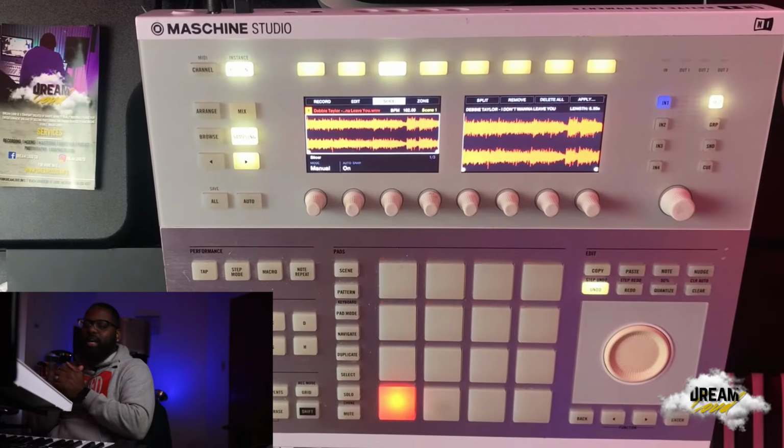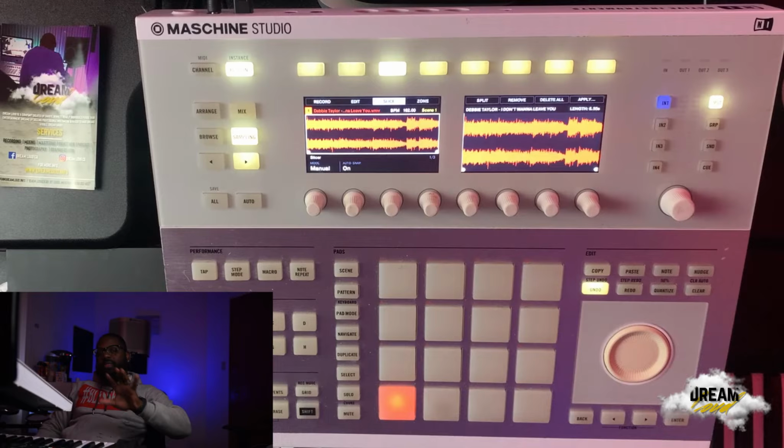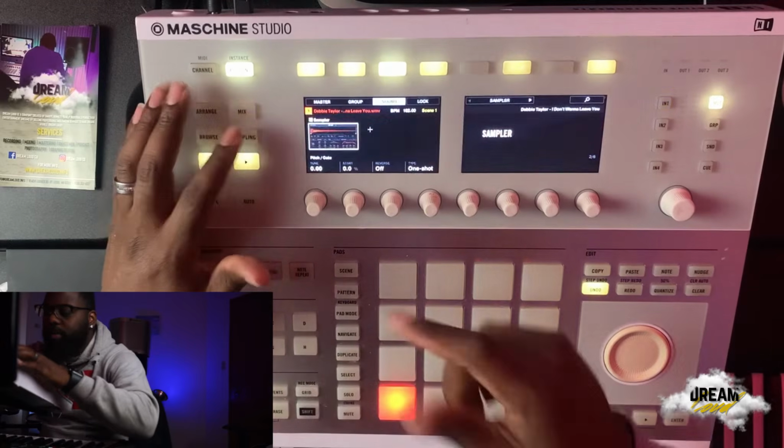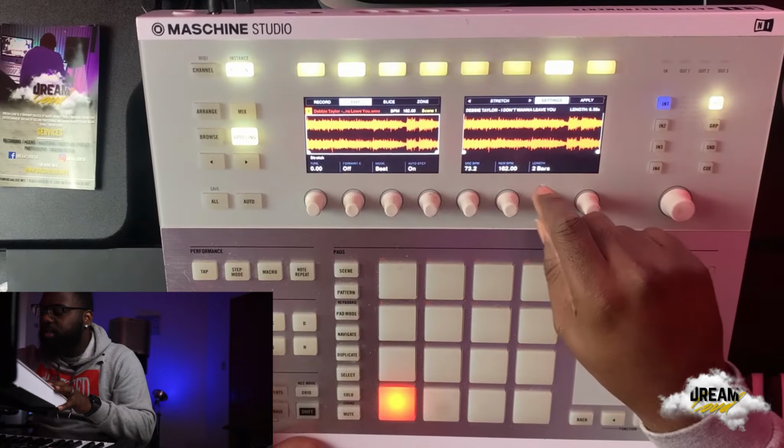Now the way I like to chop it, I like to auto chop it, auto slice it. And what I mean by that is I'll press a pad and the sound will continue to play. And as I press the pads, as the song is going, I'm telling Maschine these are my chops, every time I press it. So, before I chop it, let's go back to edit and let's go to stretch and let's stretch it.